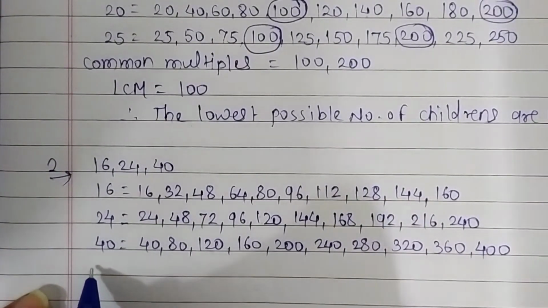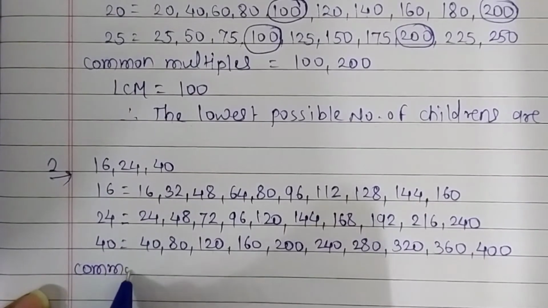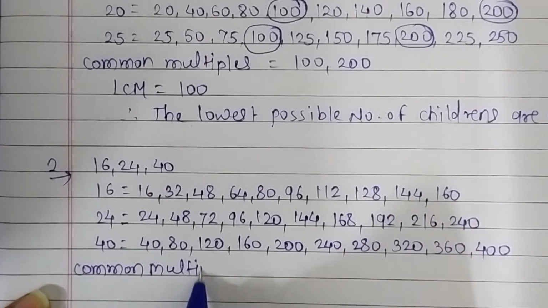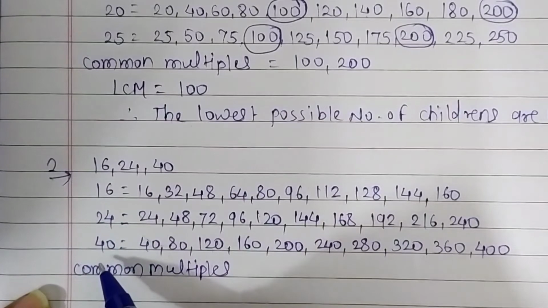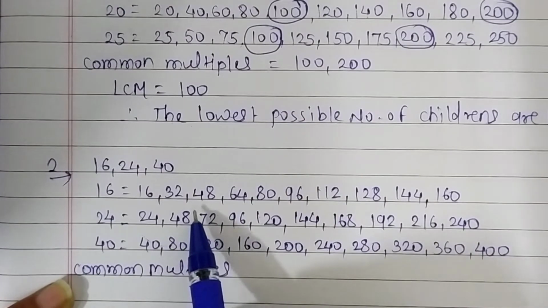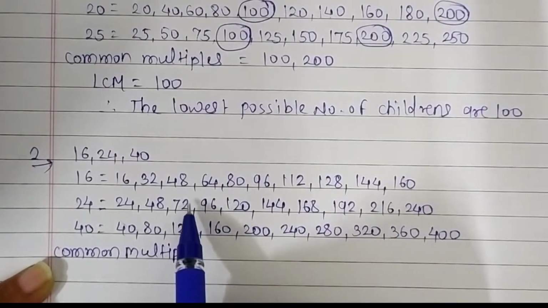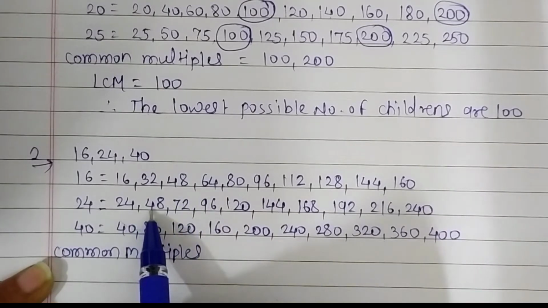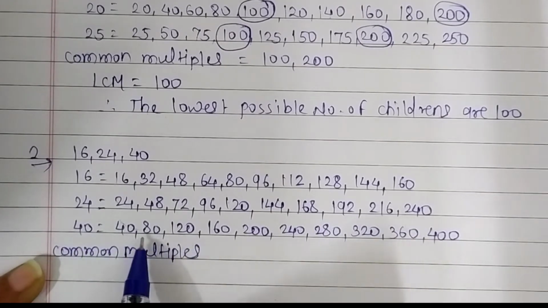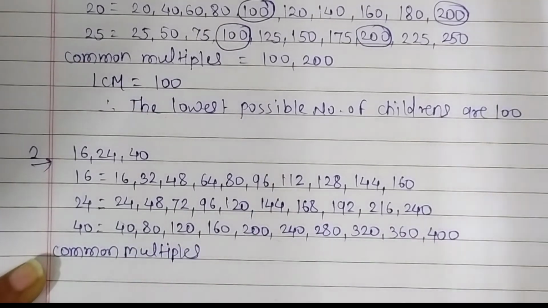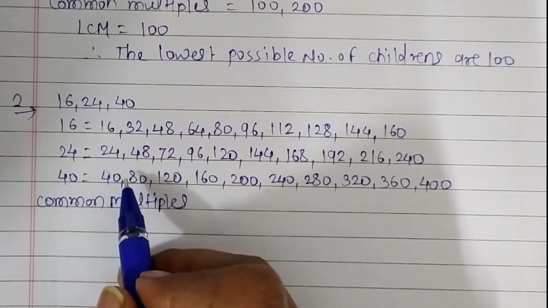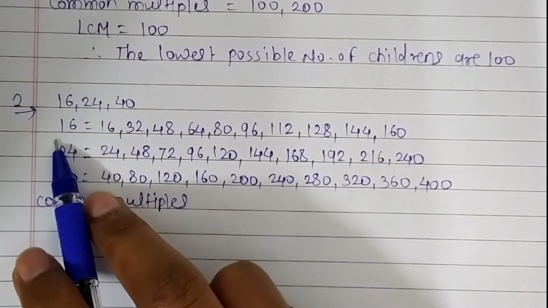Now to find our common multiples, we have to find the number which is common in the above 3 tables. So let's find the number here. Table 16 has 48 and 24 also has 48, but in the table of 40 there is no 48. So to find the common multiples, we have to extend our tables.